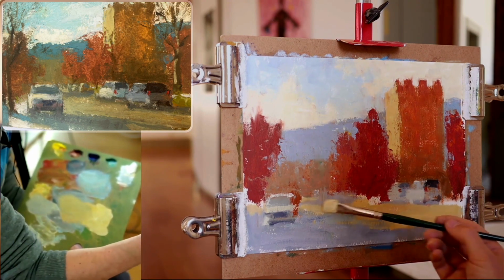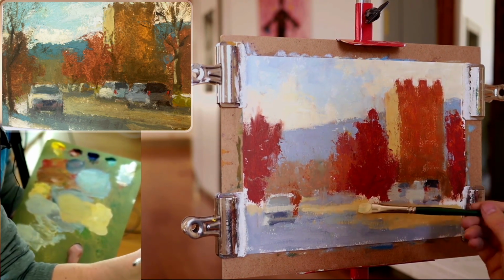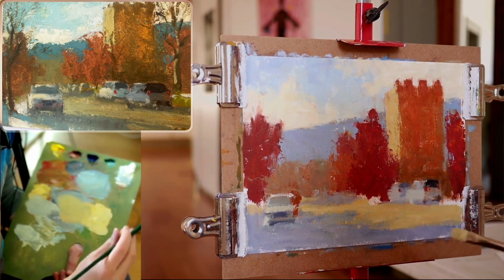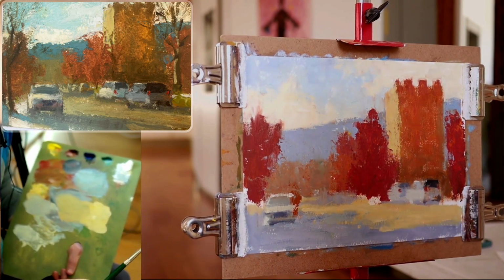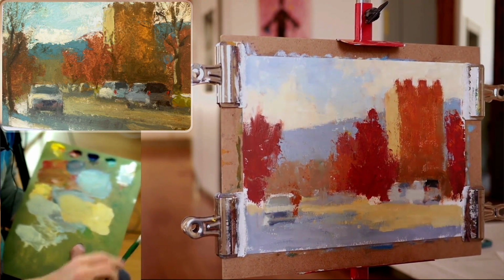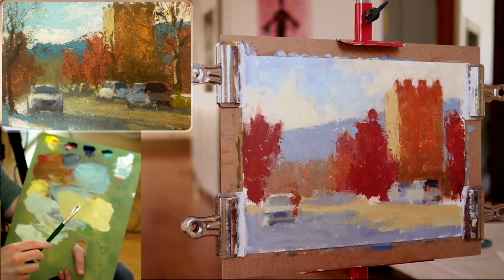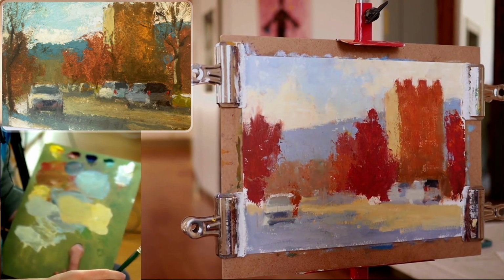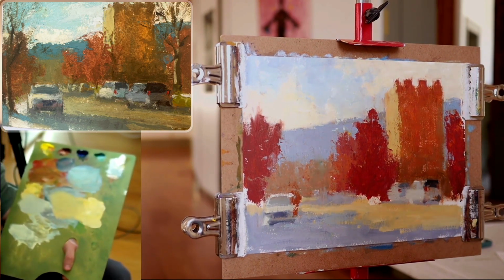Right here. I'll dry brush just to again want that.